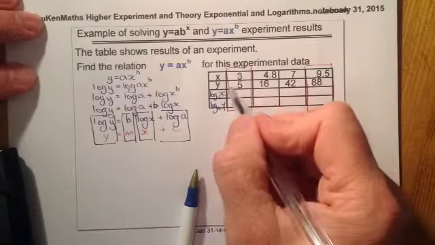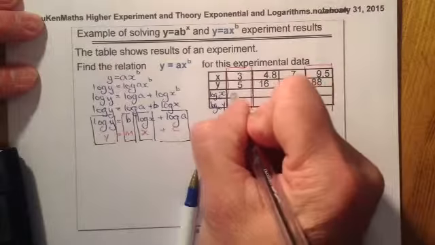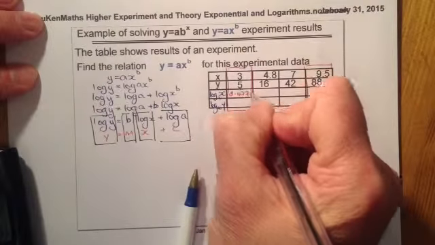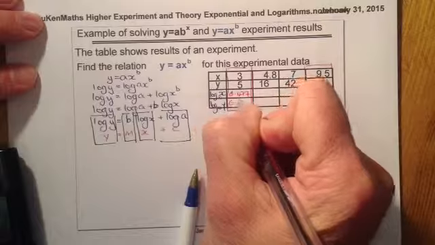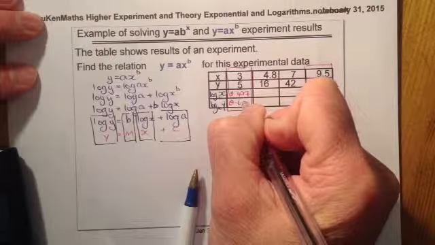So if I just put that into the calculator, what I'm going to get out is 0.477. Okay, I've got 0.6, so it's 0.699.